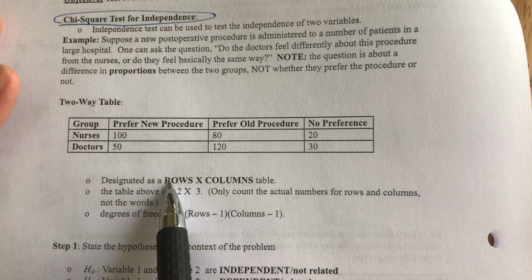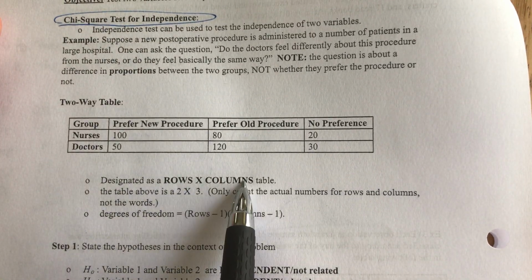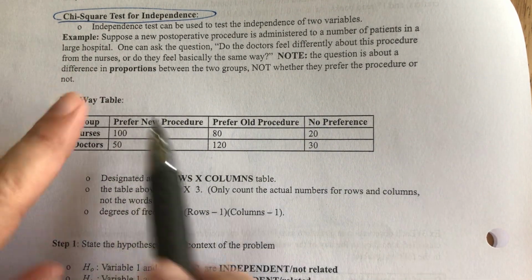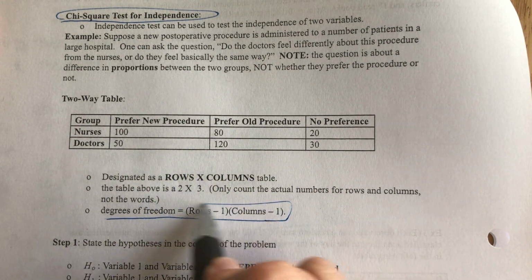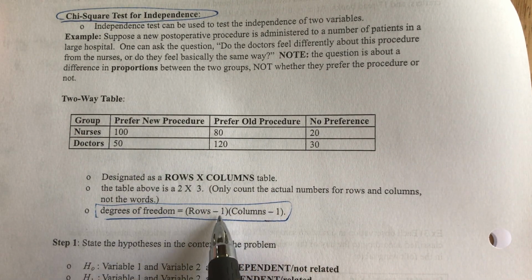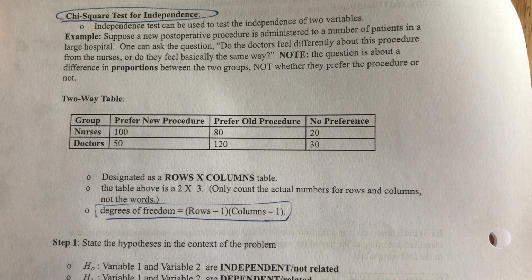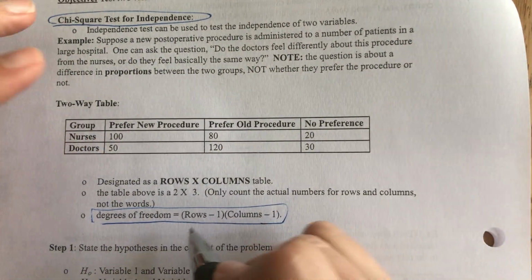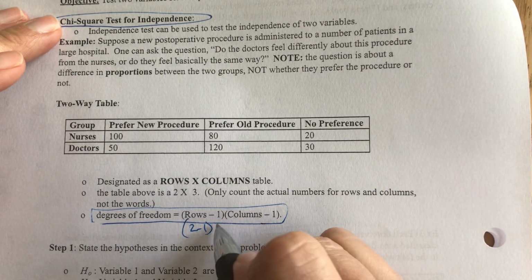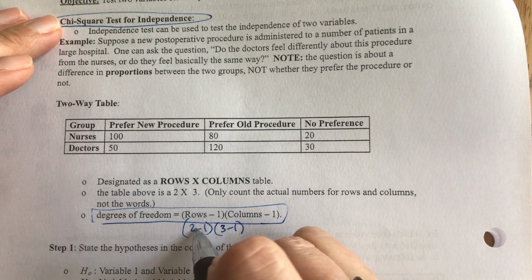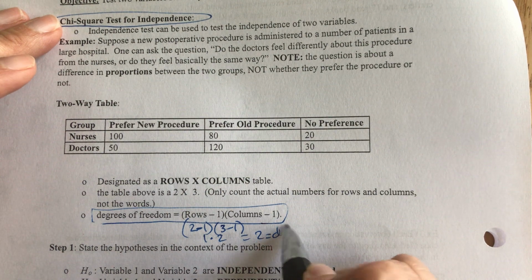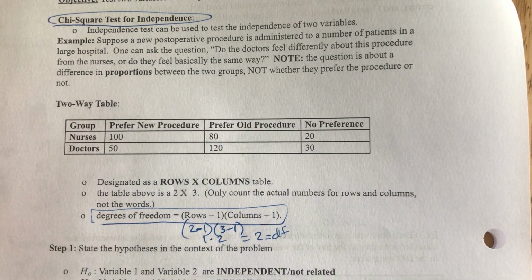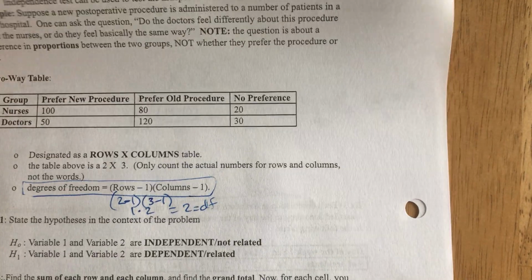What we need to be careful of is our rows by columns. There are 2 rows and 3 columns. Your degrees of freedom come from rows minus 1 times columns minus 1. So for this problem, we have 2 rows and 3 columns, so we'd get 1 times 2, and our degrees of freedom would be 2 for this problem.